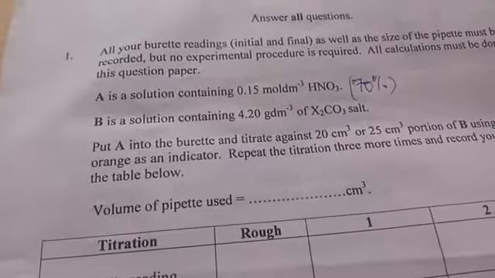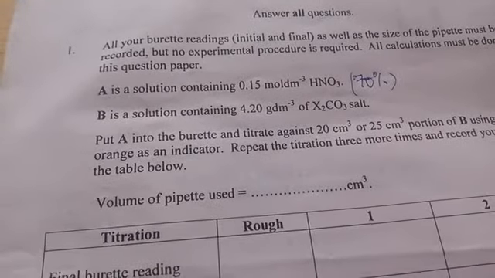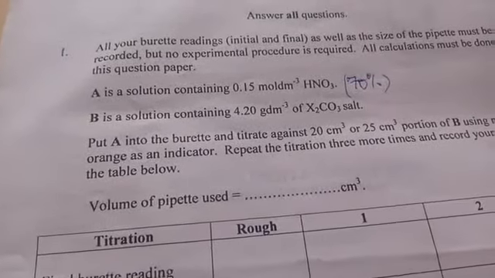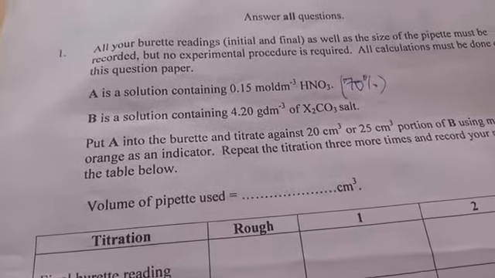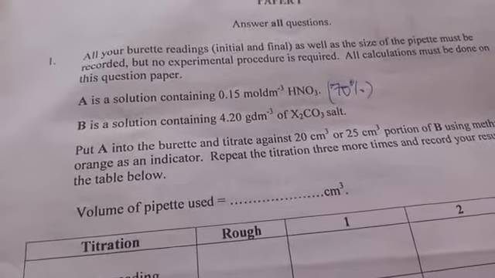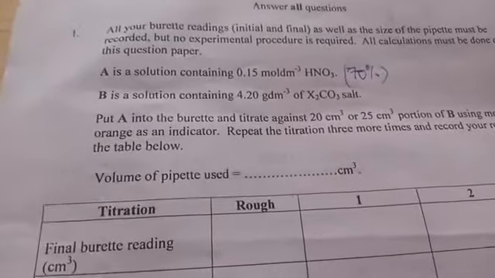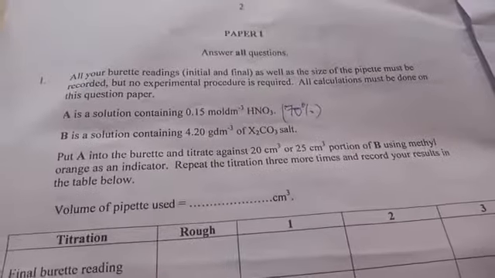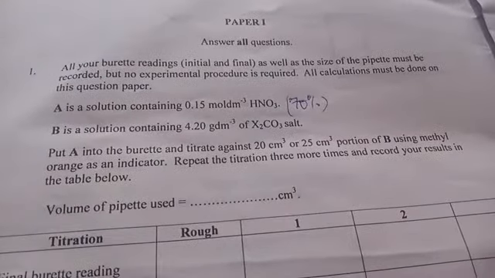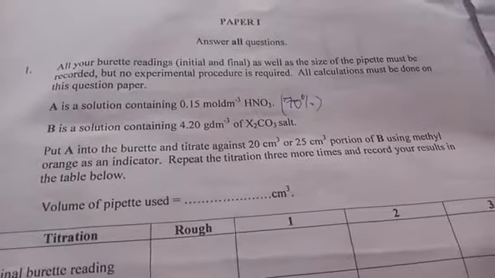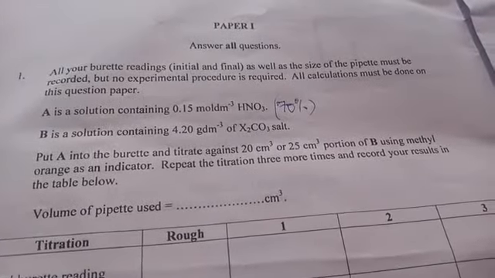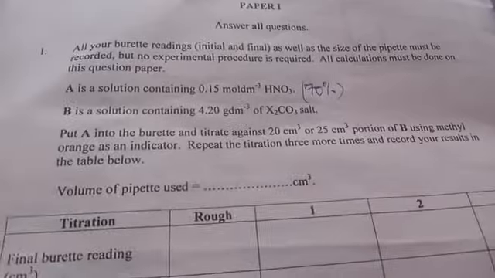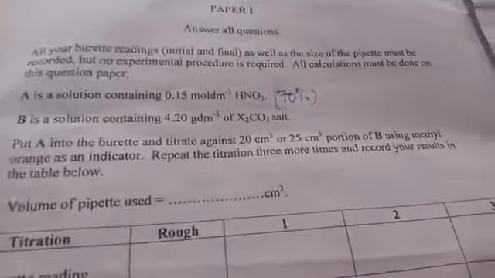And B, we are told, is a solution containing 4.20 gram per dm cube of X2CO3 salt. So put A into the burette and titrate against 20 cm cube or 25 cm cube portion of B using methyl orange as an indicator. Repeat the titration 3 or more times and record your results in the table below. Volume of the pipette.